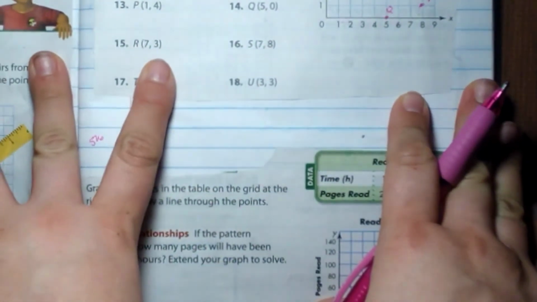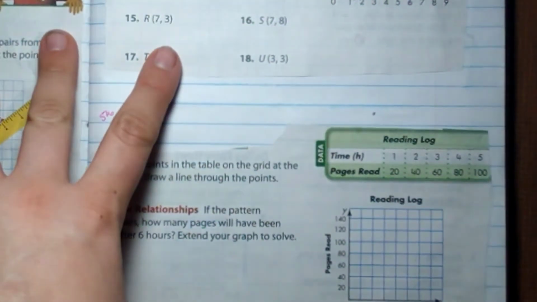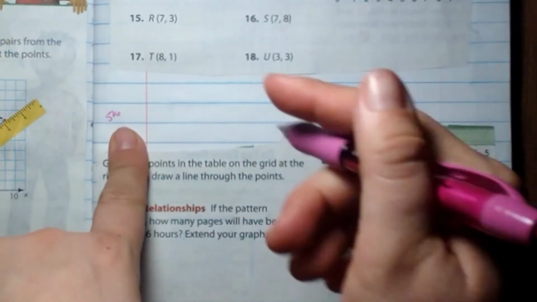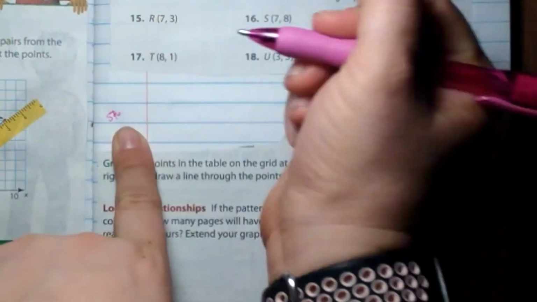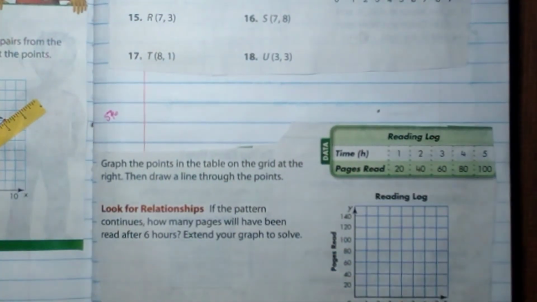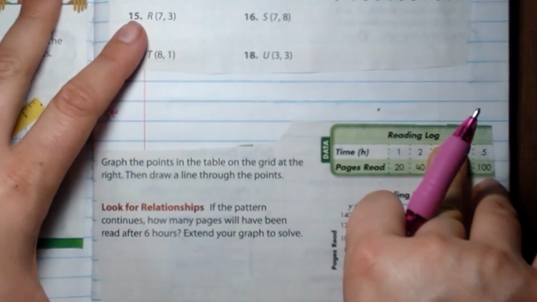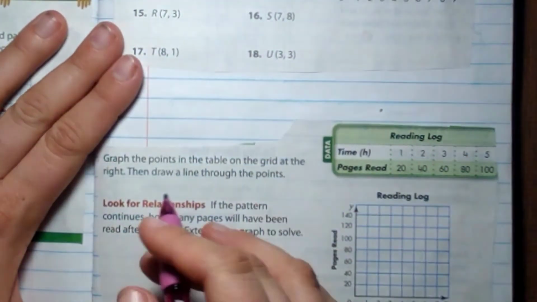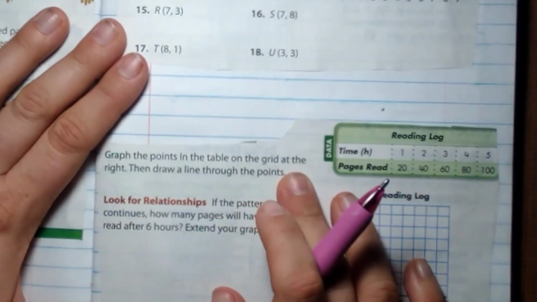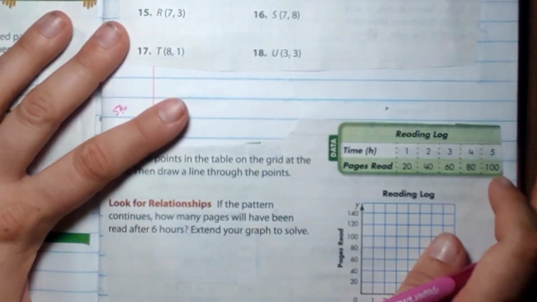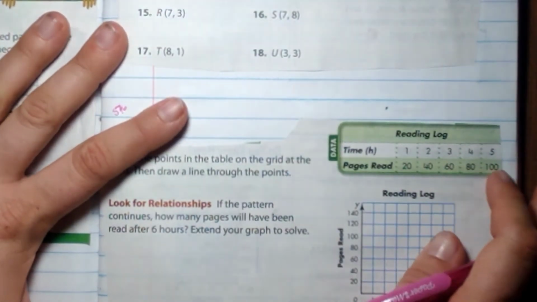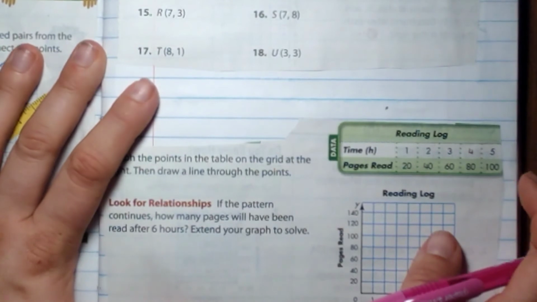Now, thinking about word problems and how I can apply that, we're on page 576. I just cut out numbers 7 and 8, and I'm going to show you how to turn the chart into a graph. Graph the points in the table on the grid at the right and then draw a line through the points. If the pattern continues, how many pages will have been read after 6 hours? Extend our graph to solve.